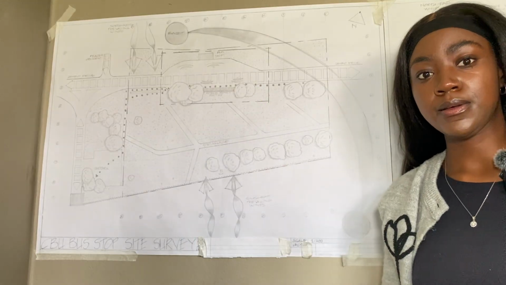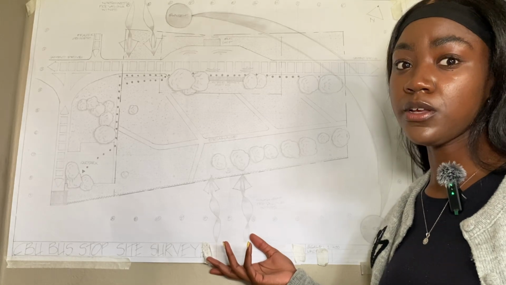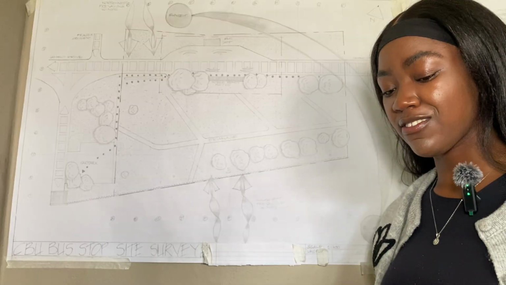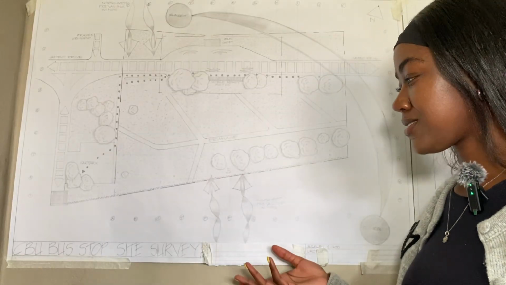That's what we'll see in the analysis. Now that we've done the site survey, we usually move to analysis, and that's where there'll be more of the meat and everything else, right? But otherwise, this is how you do a site survey.